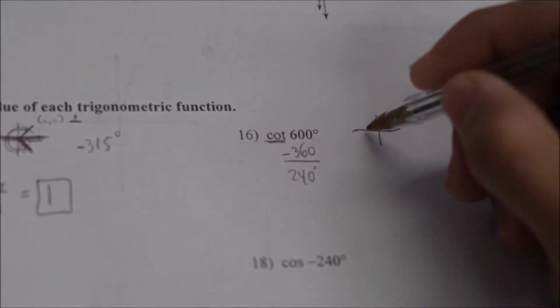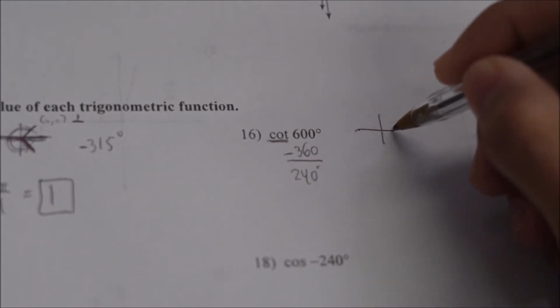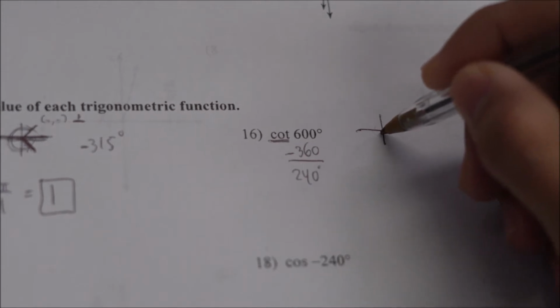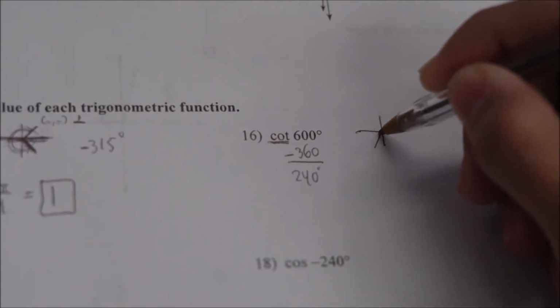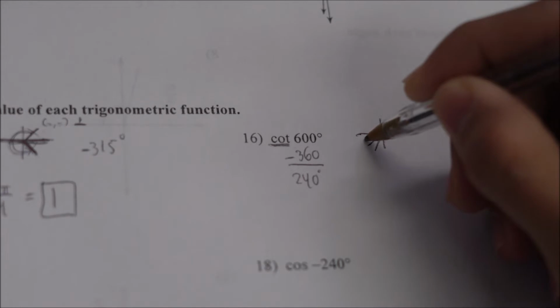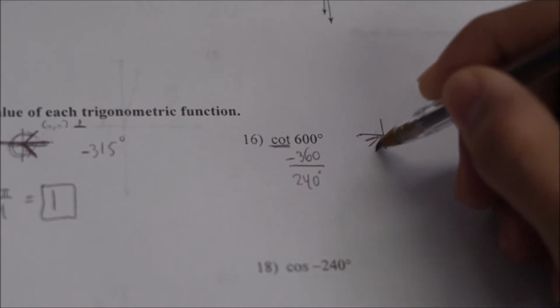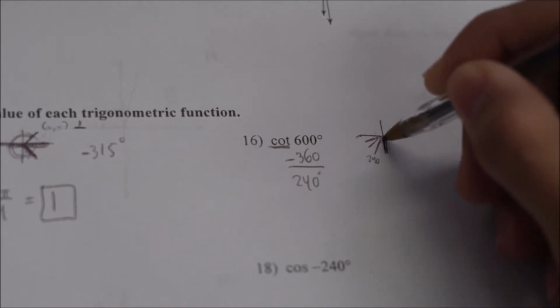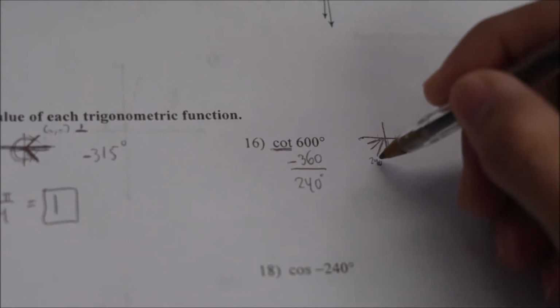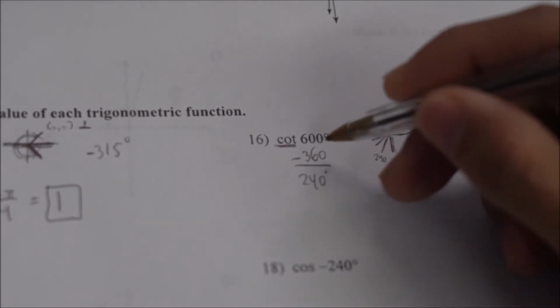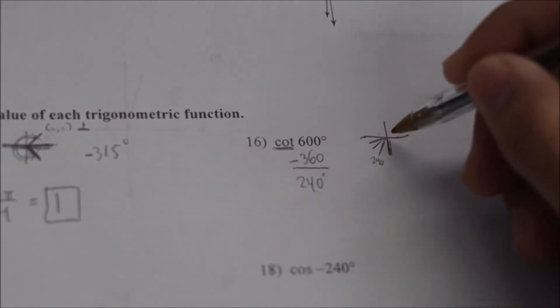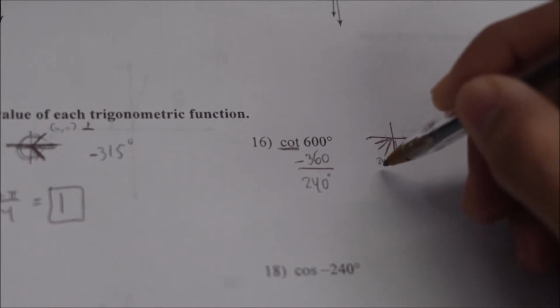So now instead of looking for 600 degrees, I can just focus on my 240 degrees, which ends up being right here. It's not in the middle, this is the middle, this is the other one. It's right here, 240 degrees. It's right next to the 270. Okay, so again, here it's positive 600, so this is 360 plus 240, that's 600 degrees right here. So this is the same as 600 degrees.